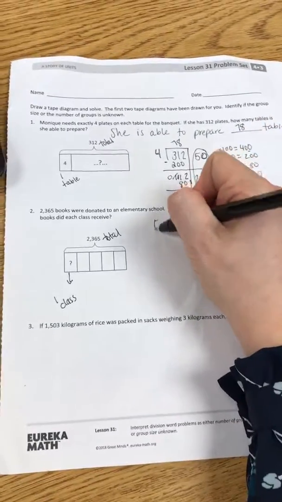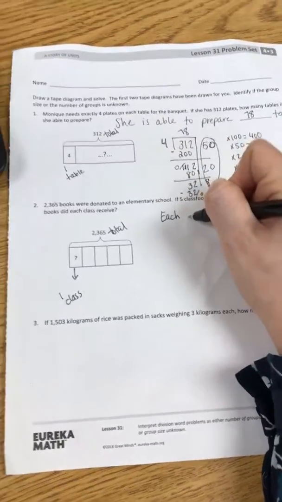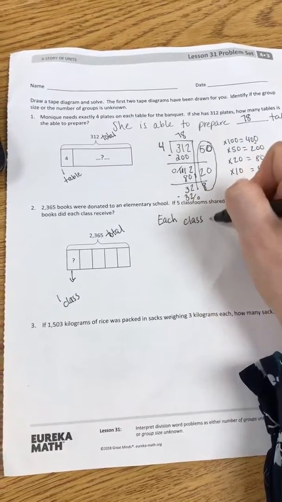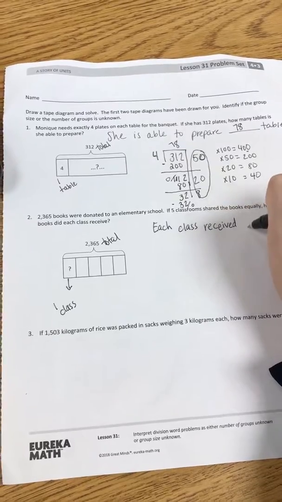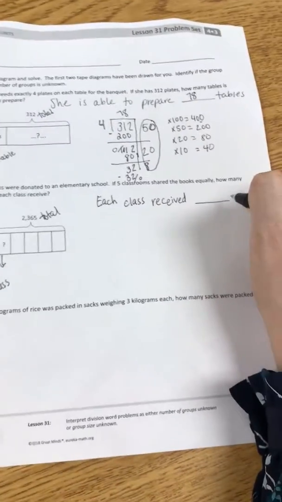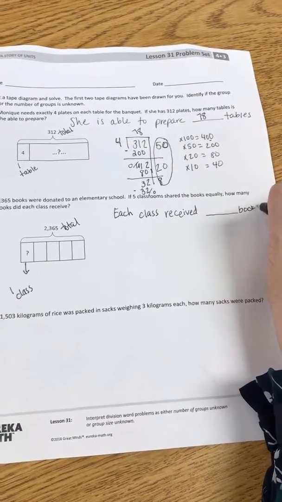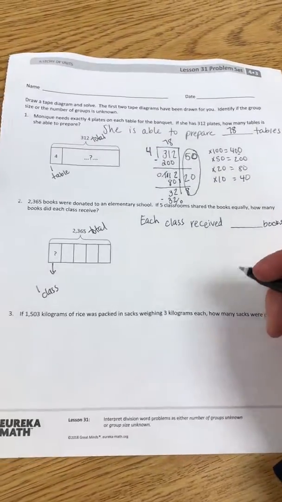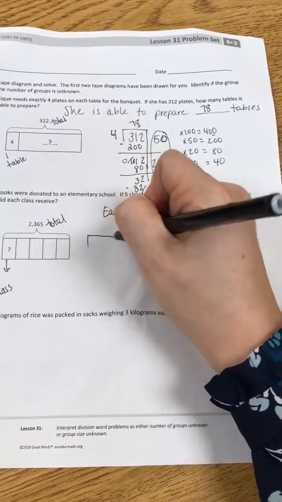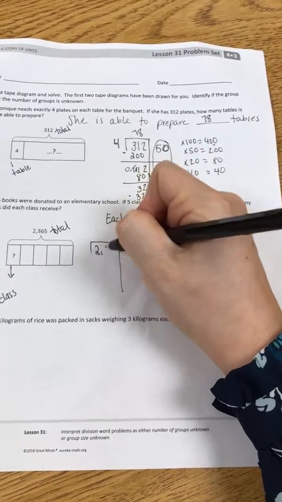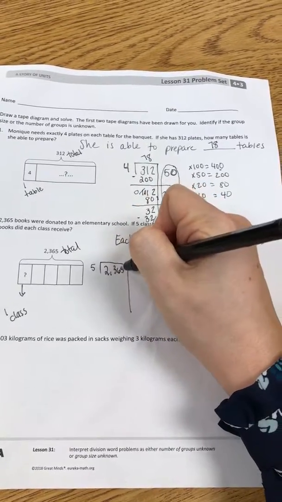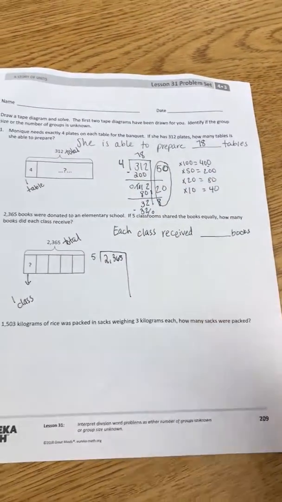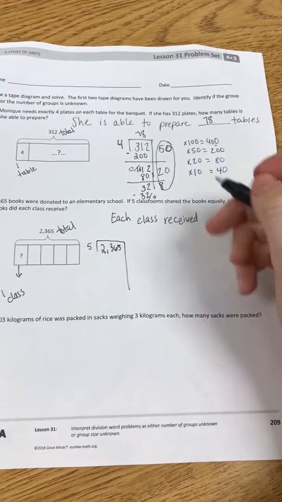So to restate that, each class received blank books. So again, we're sharing them equally, so we're going to divide. 2,365 divided by 5. I'm going to do my fast, easy multiples.